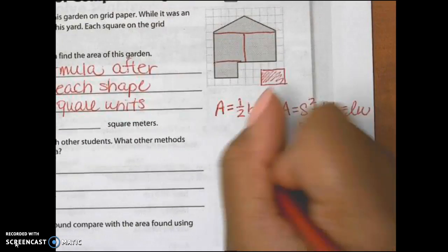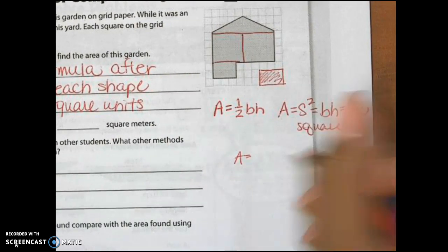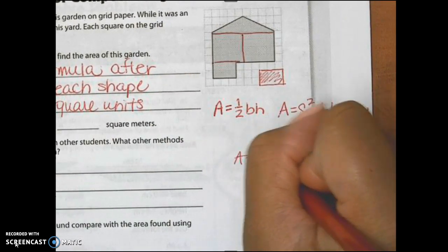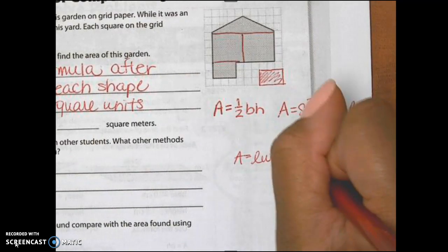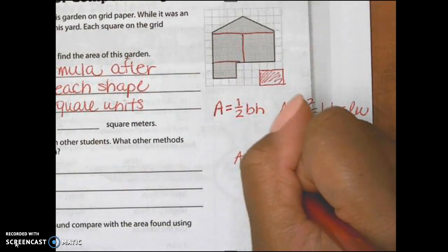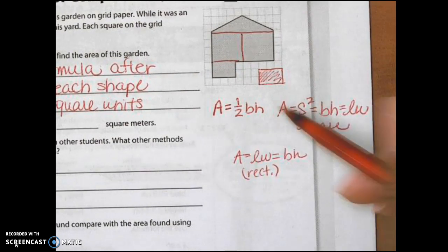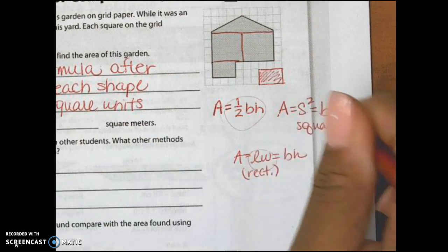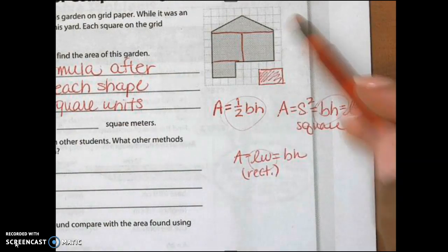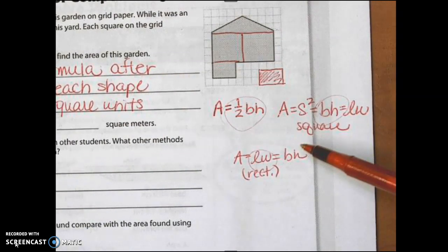Rectangle. Which is also who and who? Base times height. Good. This is my rectangle. Okay? So I need all 3 of these formulas. 1, 2, 3. To find the area of these shapes.